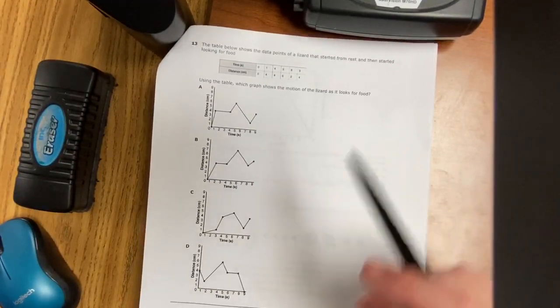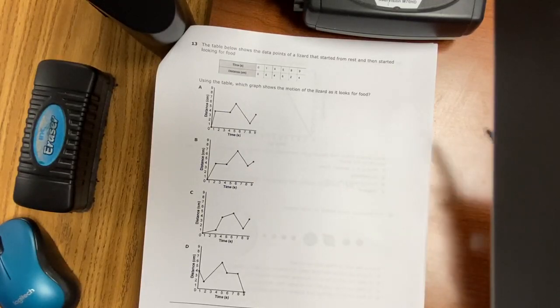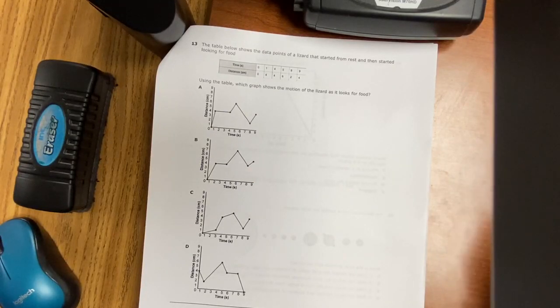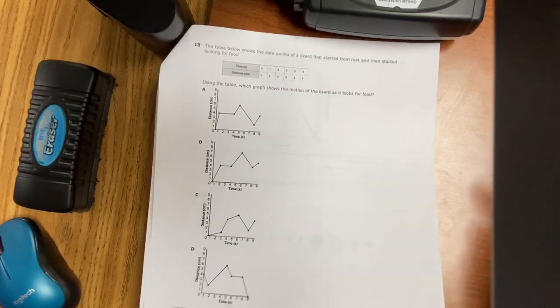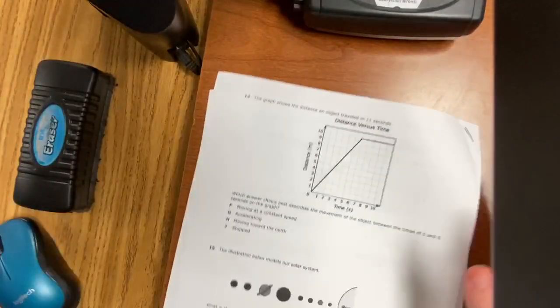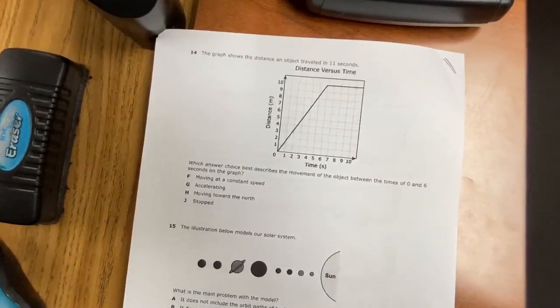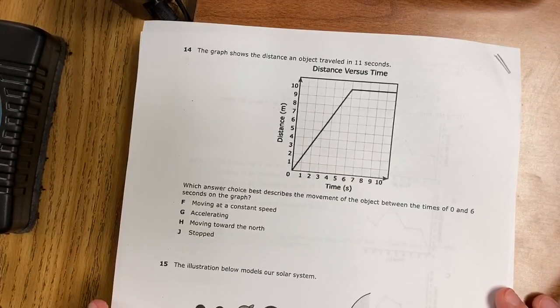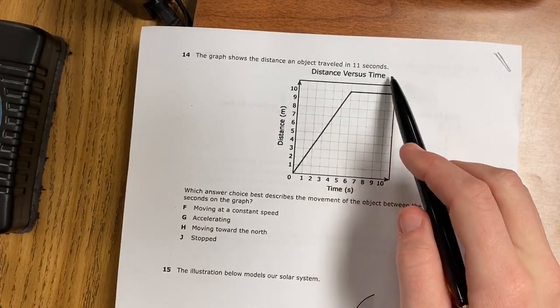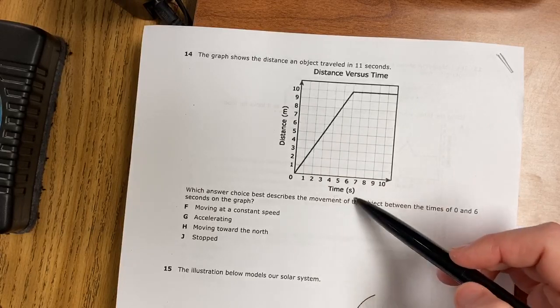If you need to pause to match up points and find the correct answer, do that now. If you're ready, please flip to number 14. The graph shows the distance an object traveled in 11 seconds. We have our distance and time.